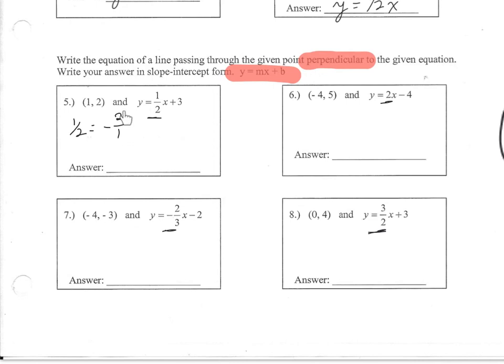And then simplify if possible. In this case, 2 over 1 actually simplifies to be 2. So negative 2 over 1 gives me negative 2. This is my new slope. It's going to be the slope of my new equation.